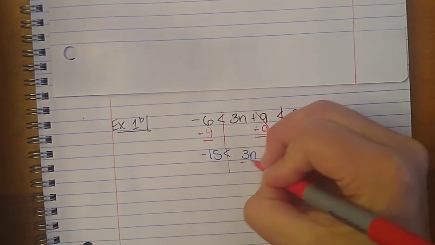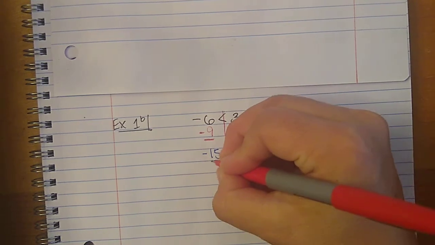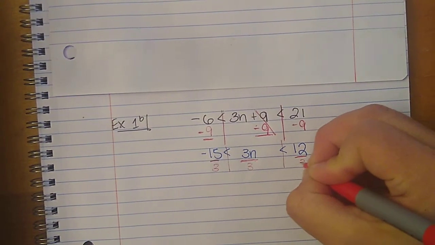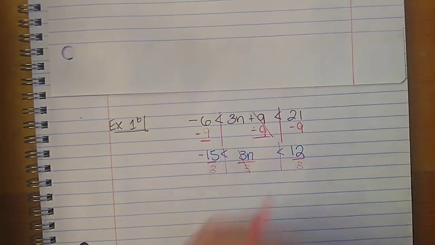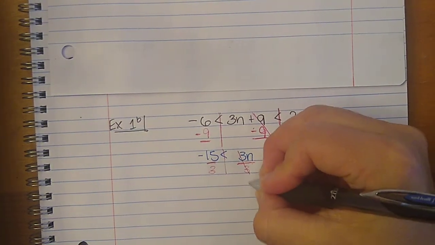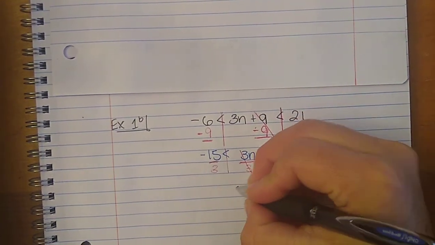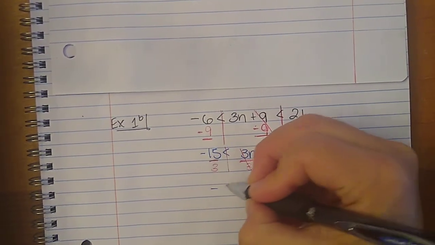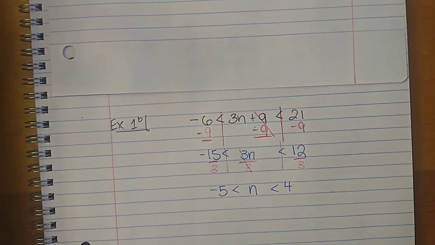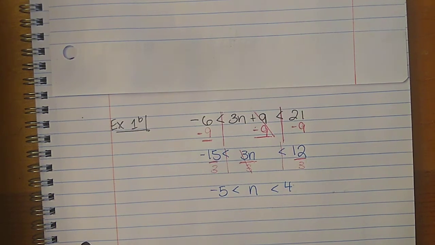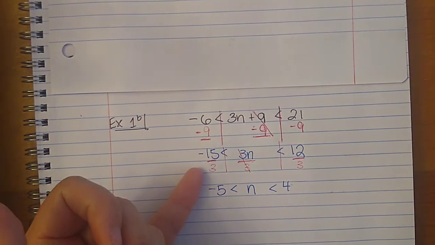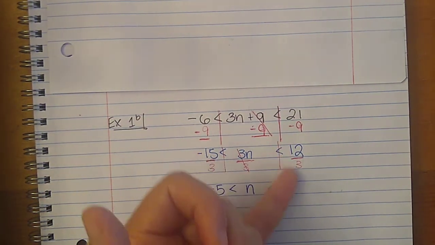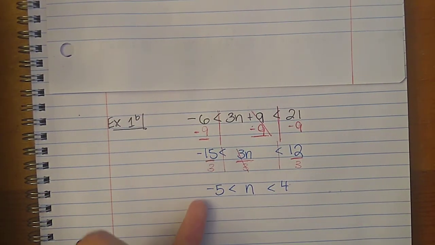My last step is division by 3 here. So divide every part of my inequality by 3, continuing to follow properties of equality. And you can see that this sets me up for my inequality, where it's already kind of showing me that my solution set is in between two values. So -15 divided by 3 gives me -5. 12 divided by 3 is 4. So -5 is less than n, which is less than 4.